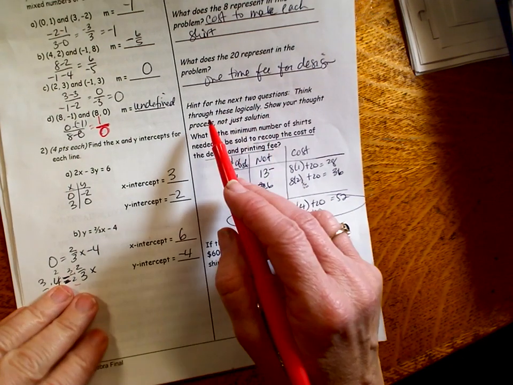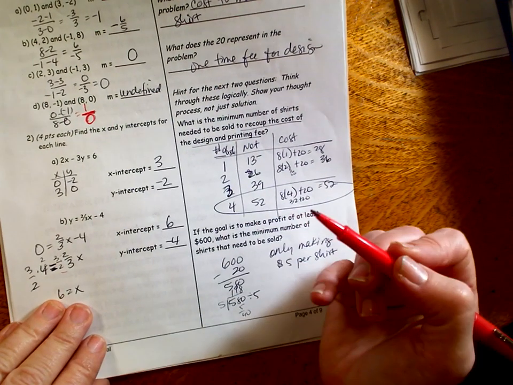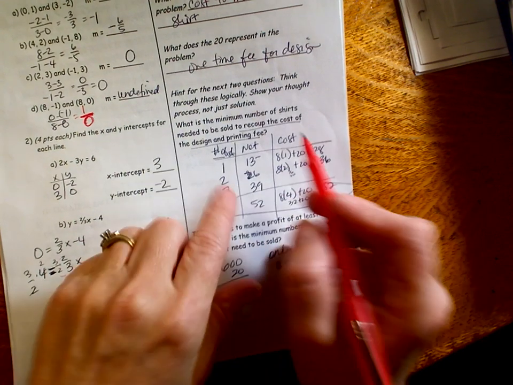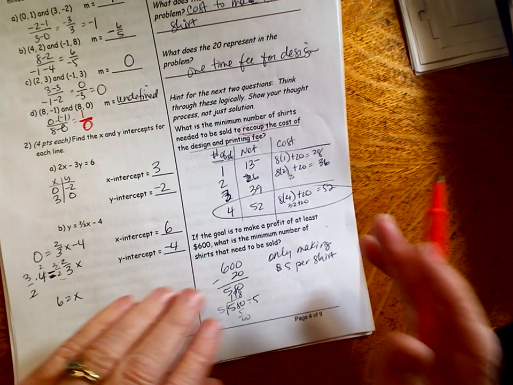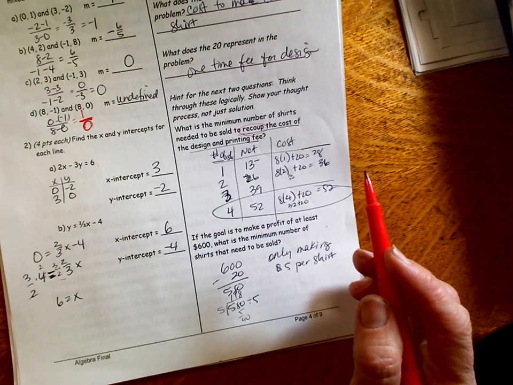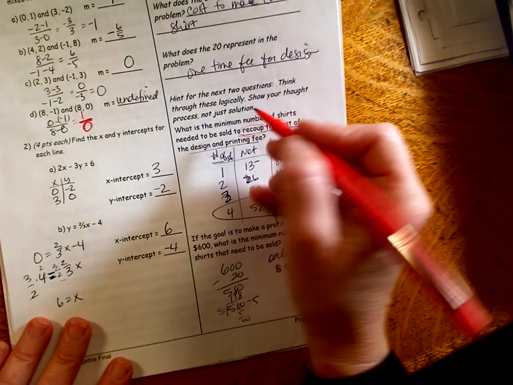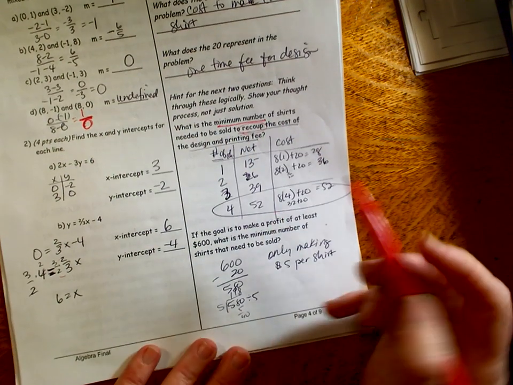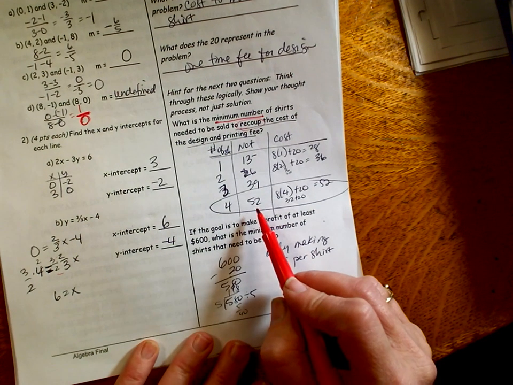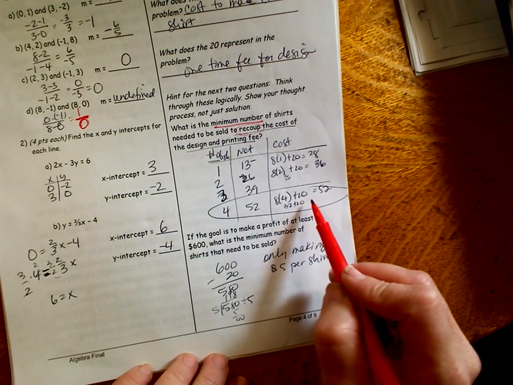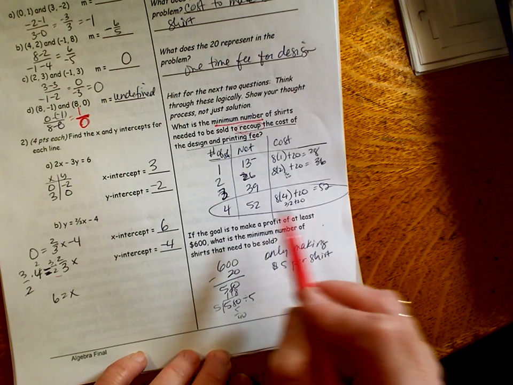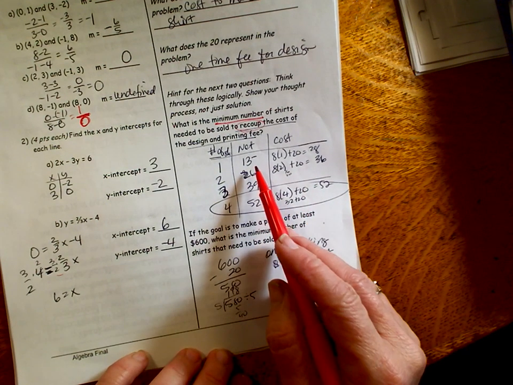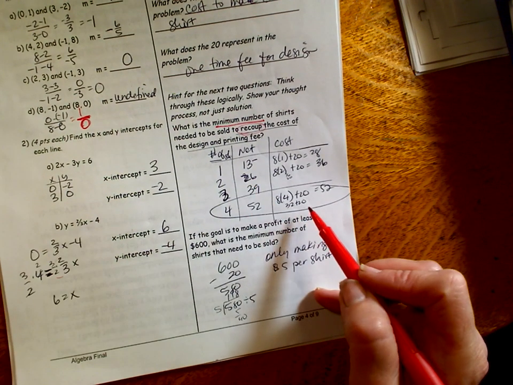That's why I went ahead and typed this in. Just think through this logically. I made a table. And so in order to recoup the cost, which means to break even, you might have a little bit of profit, but what's the minimum number of shirts? So the minimum number is going to be 4 because it's going to bring in $52, but it's also going to cost you $52 to make. So at least we broke even here. If we sold any less, we are losing money. If you sold more, you're making money.